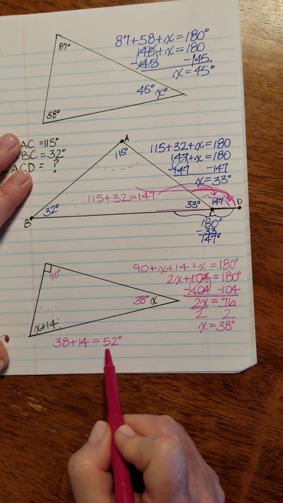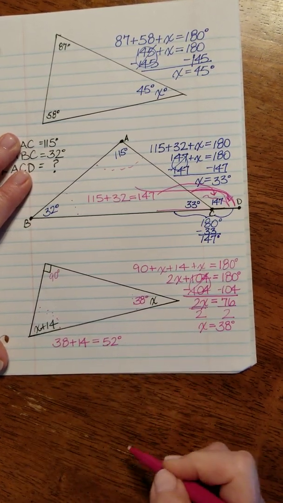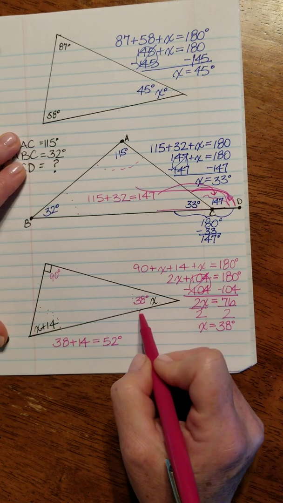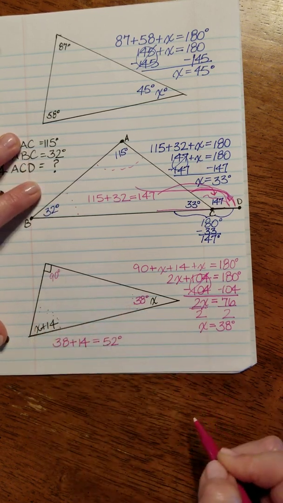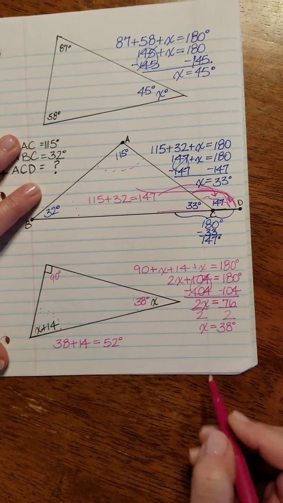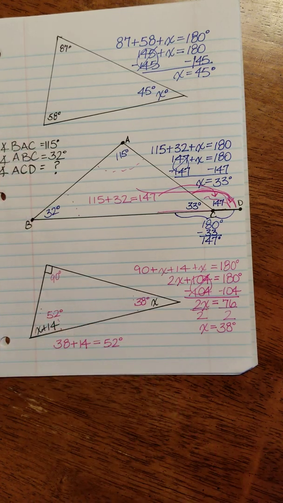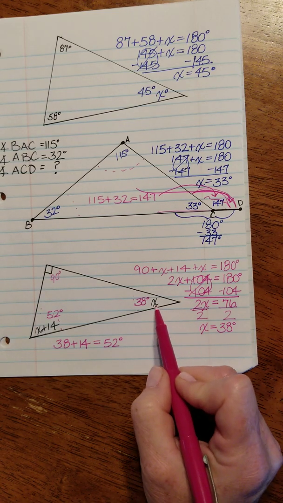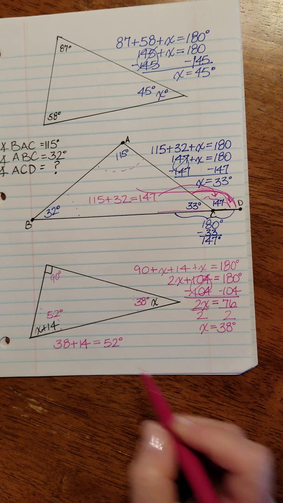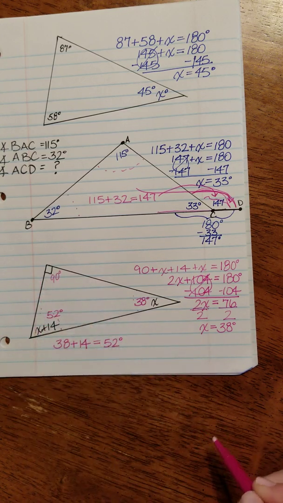Well, 52 and 38, that equals 90, and 90 and 90 equals 180. So we're good to go. Okay, so this angle is 52 degrees. So it's important that you answer the question that's being asked. Sometimes it will ask you to find x. Sometimes it will ask you to find the measure of an angle.